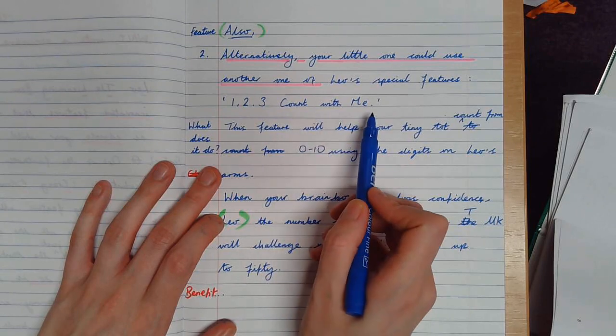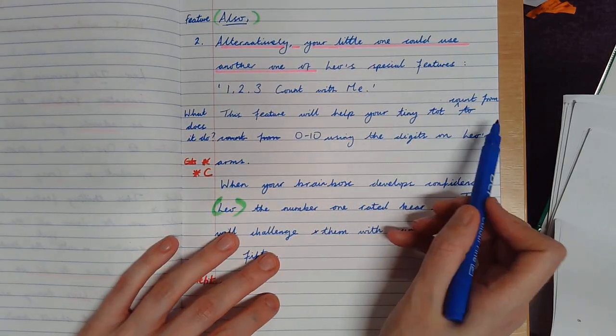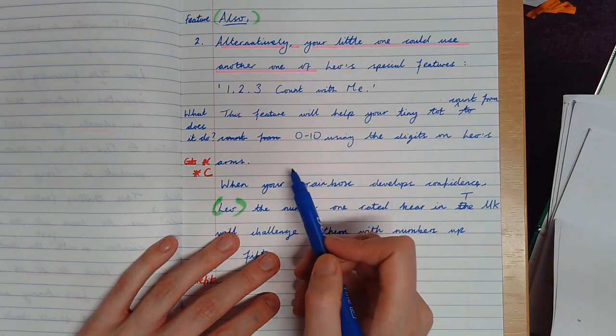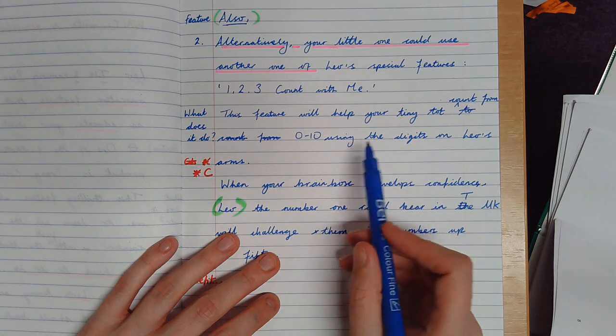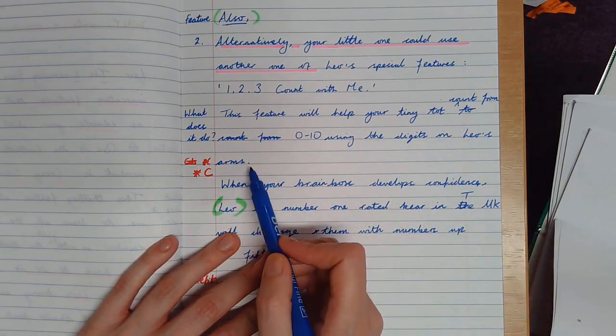1, 2, 3, count with me. This feature will help your tiny tot count from 0 to 10 using the digits on Leo's arms.